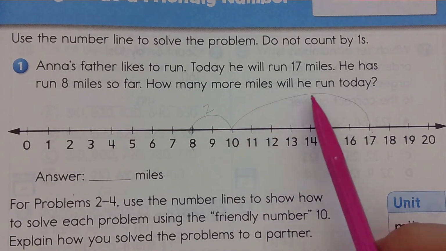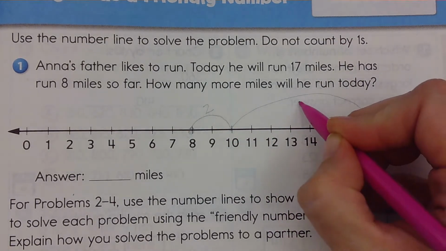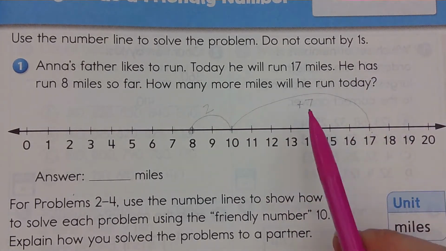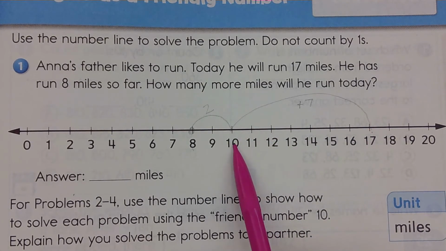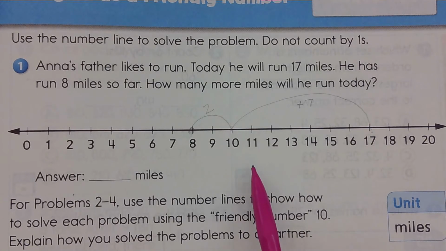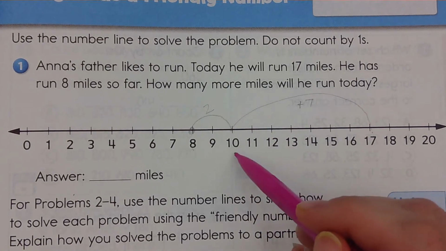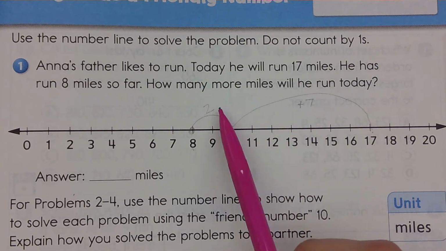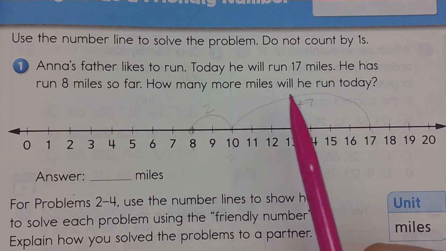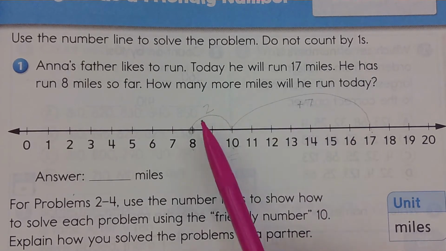Then from 10 to 17, that's going to be 7 spaces total, because I know that 10 plus 7 equals 17. Like I said, 10 is that friendly number that can help us with our answers. So if I add 2 spaces plus 7 spaces, that will give me my answer.